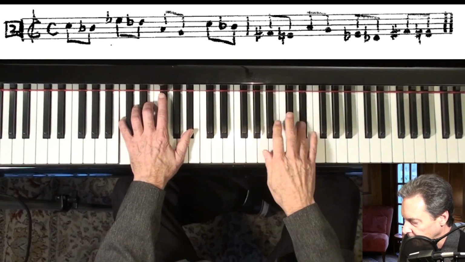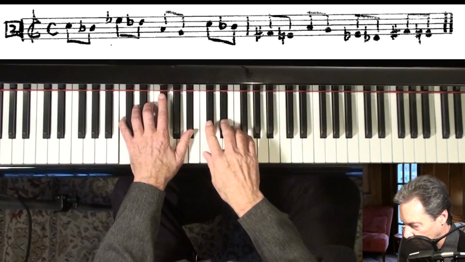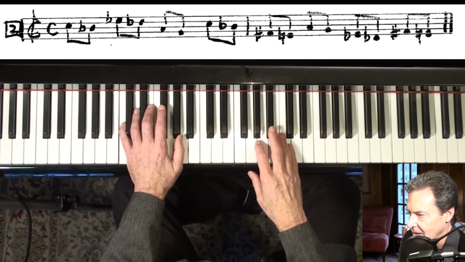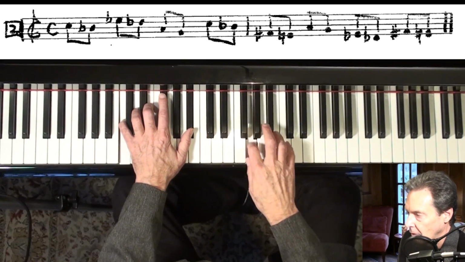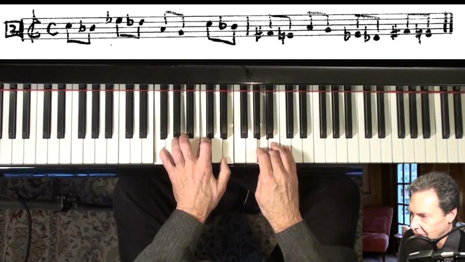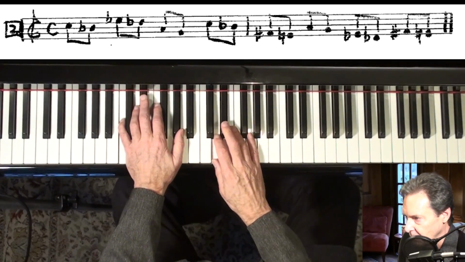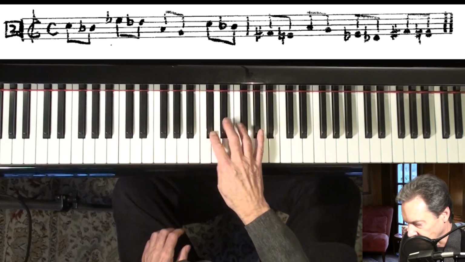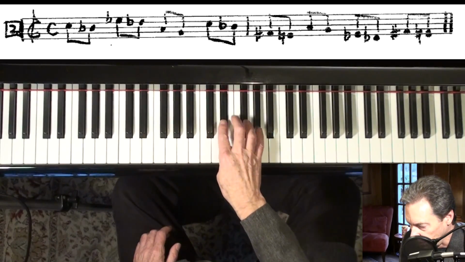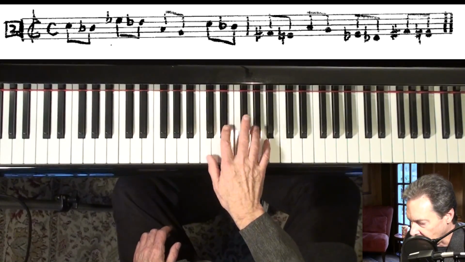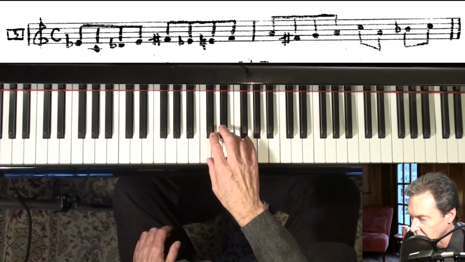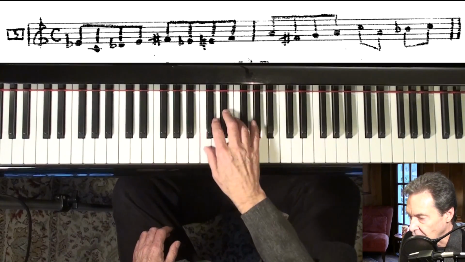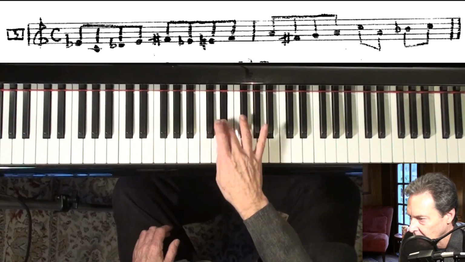Okay, so. All right, it's not really where I wanted to end, but yeah, if I just do half of it, that works out great. All right, on to line number 3. Just using the scale. And look, I'm using those notes as starting notes, I think. And it's okay to put your thumb on a black key.